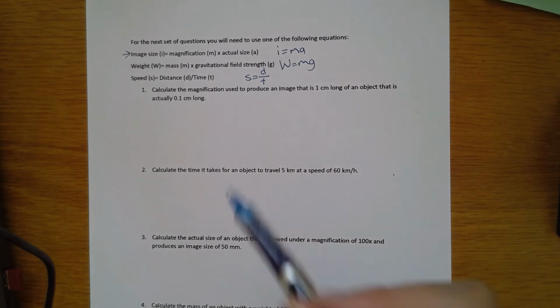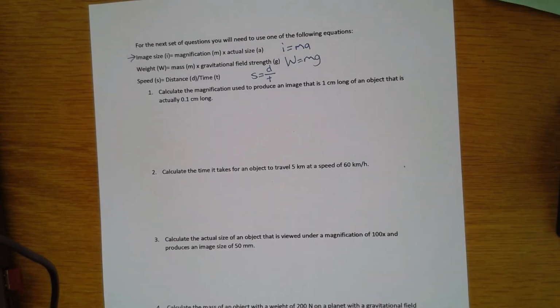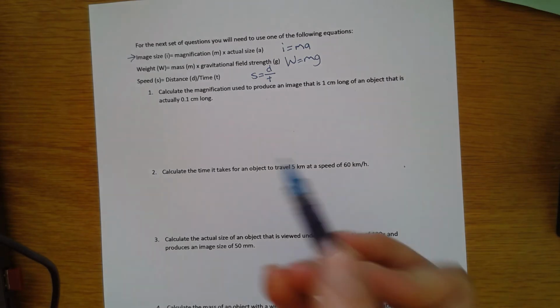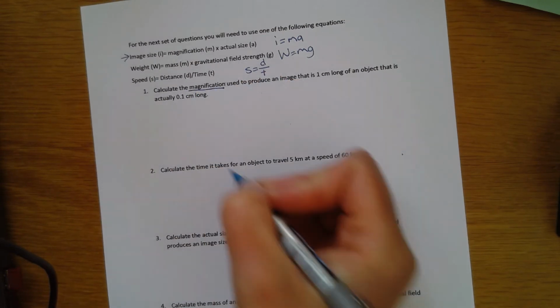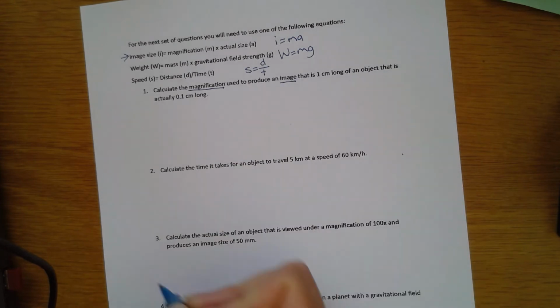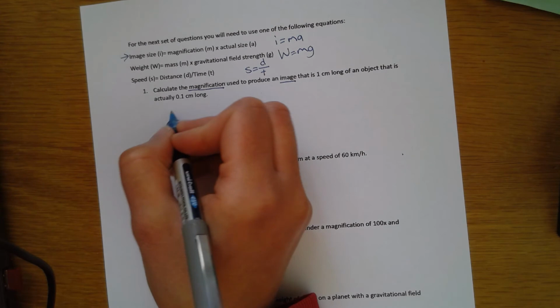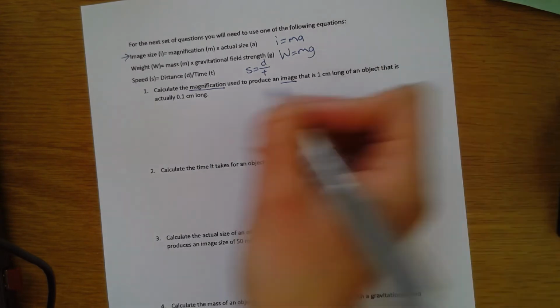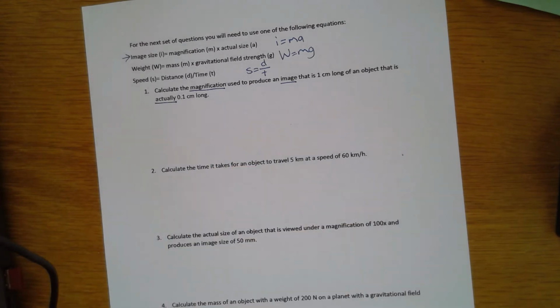So the first thing you need to do is read the question carefully. So you have: calculate the magnification used to produce an image that is 1 centimeter long of an object that is actually 0.1 centimeters long. The first thing that you need to do is decide which of the equations that you know are going to be useful for that. So it wants us to calculate magnification, it tells us about an image, and it also tells us about the actual size of something.